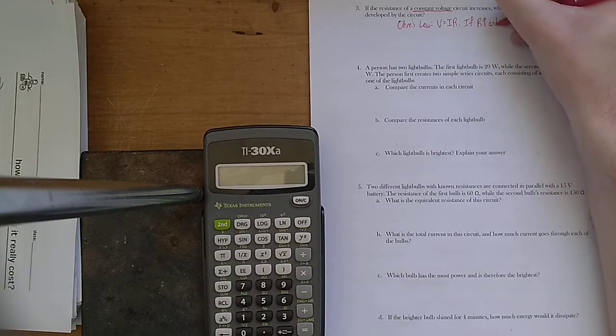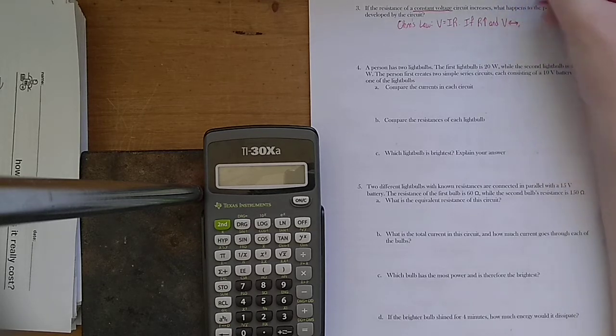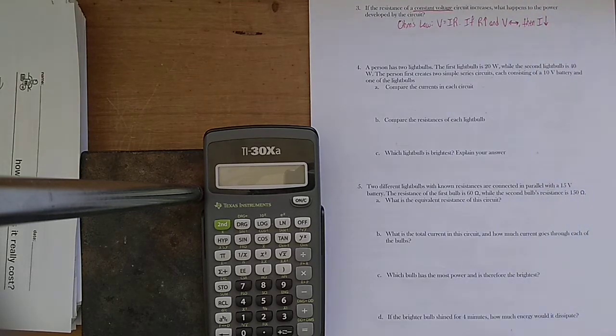Since it says if R increases and the voltage, this is my symbol for stays the same, then you can conclude that I decreases. If you weren't told that the voltage was the same, or you couldn't reasonably infer that, you couldn't make that conclusion. But we were told that, so we can say that. So the current goes down.